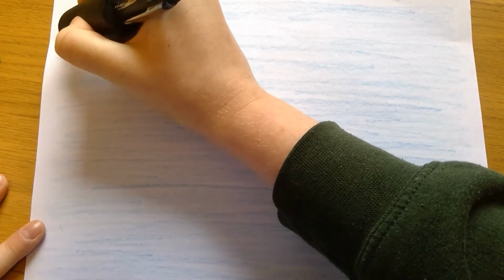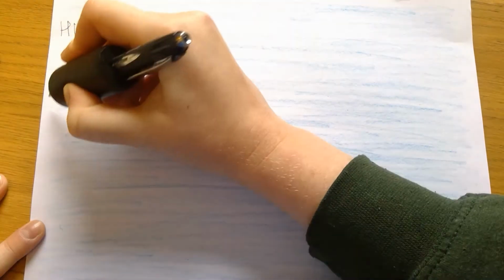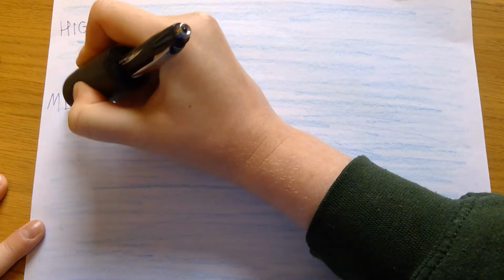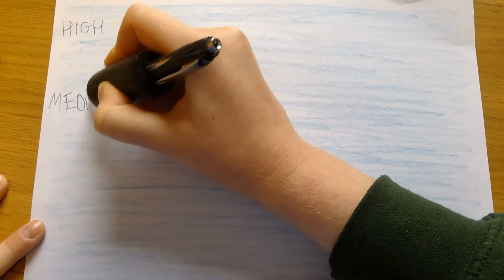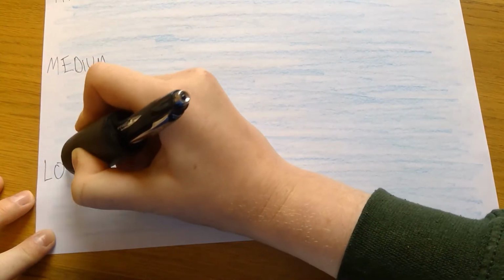So now we've got our blue piece of paper, we're going to think about clouds in three areas. Clouds that are high in the sky, clouds in the medium height, and clouds that are low, so they look closer to Earth.